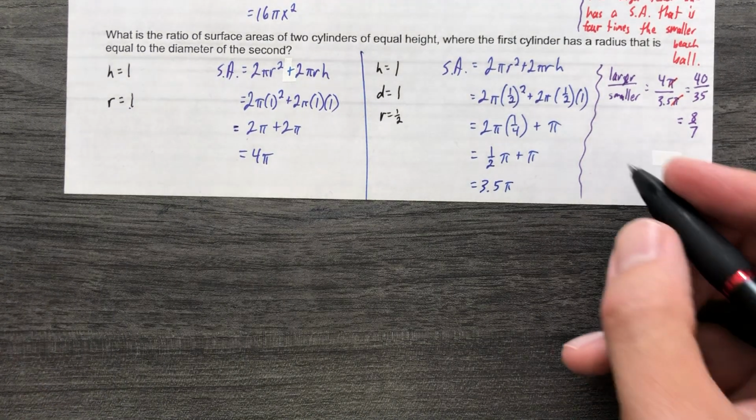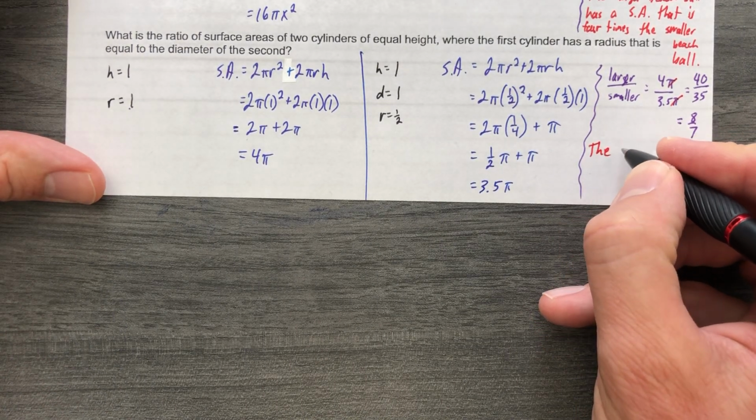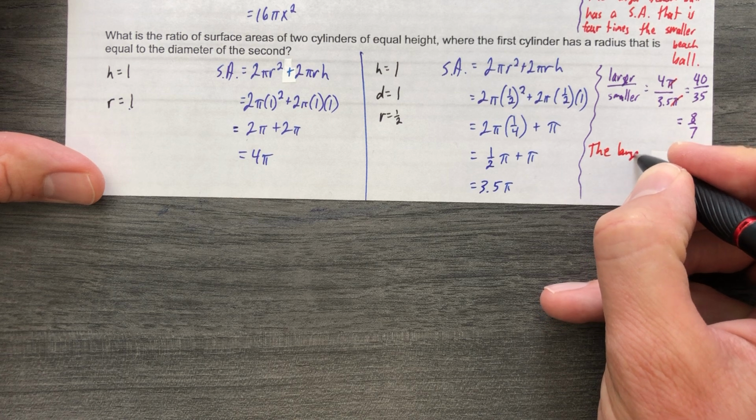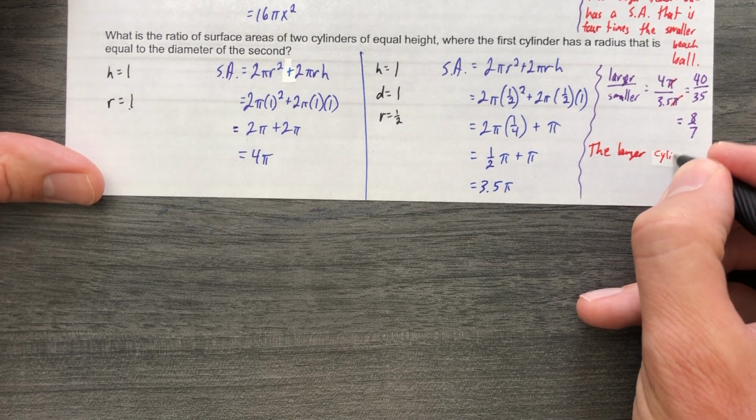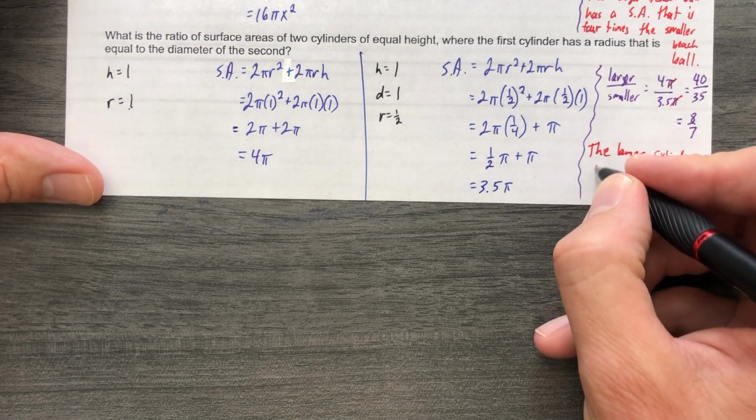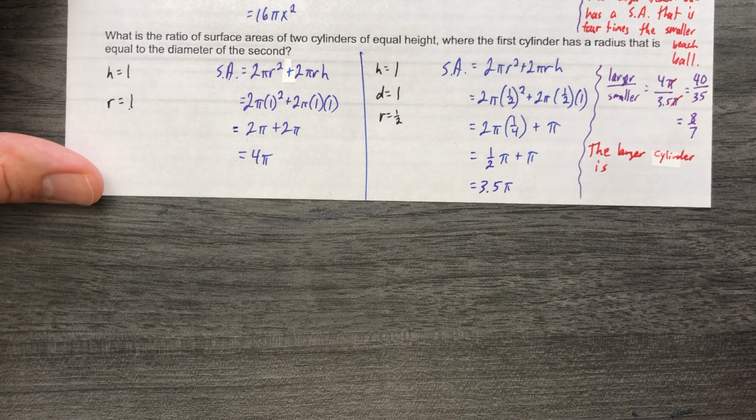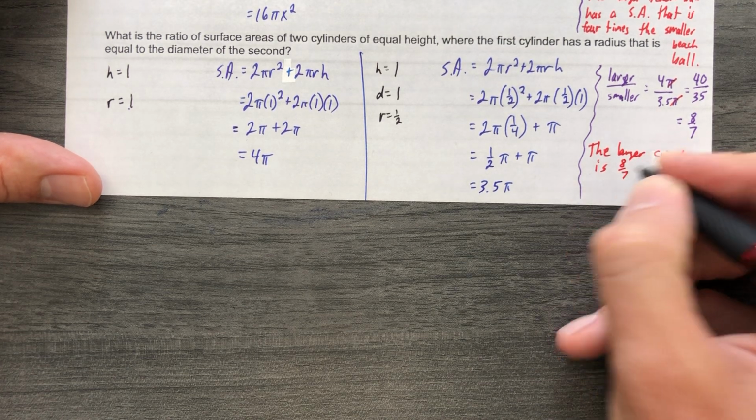All right, so if I will white out the page number, I'll have room to write my answer. Here goes. The larger cylinder is, and I'm pausing to make sure my work is correct. I do believe it is. 8/7.